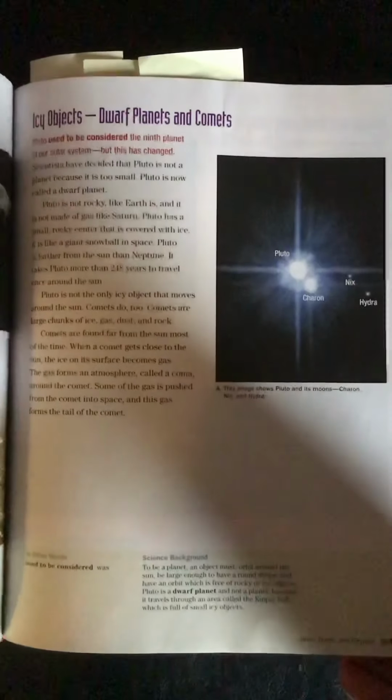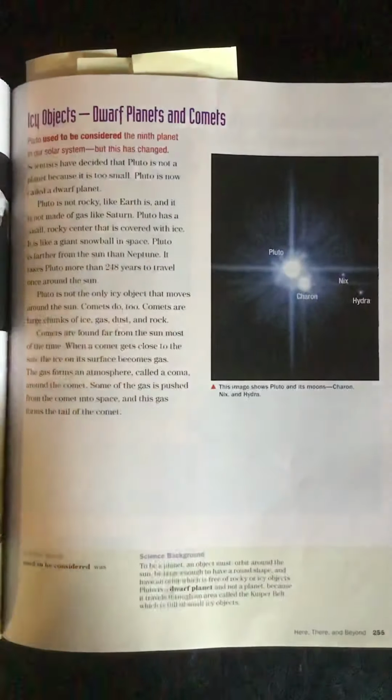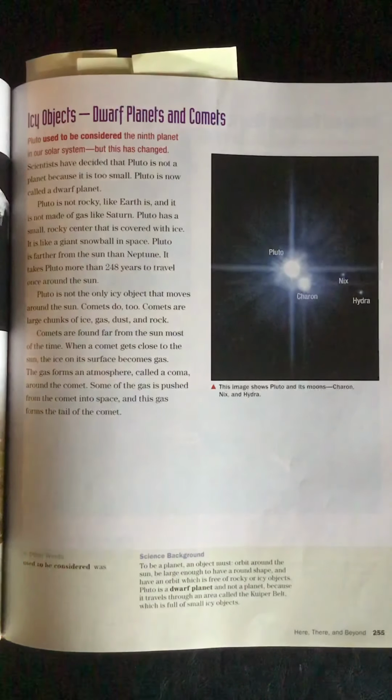We have icy objects that we're going to read about in dwarf planets on 255. Icy objects, dwarf planets, and comets. Pluto used to be considered the 9th planet in our solar system, but this has changed. Scientists have decided that Pluto is not a planet because it's too small. Pluto is now called a dwarf planet.